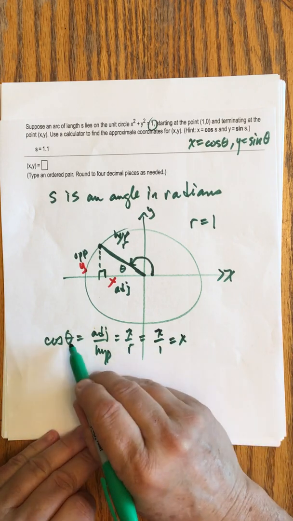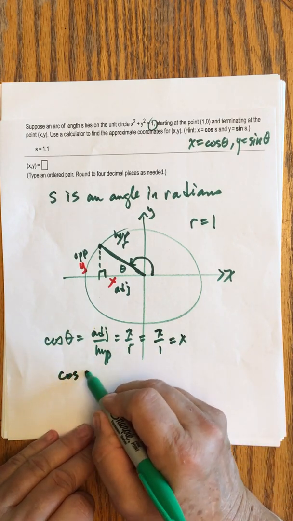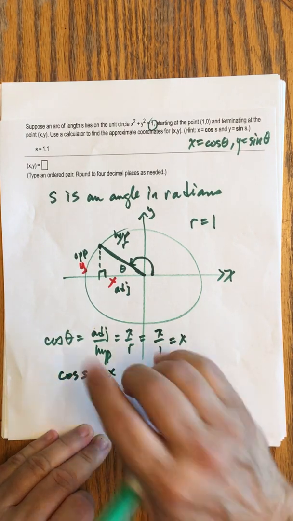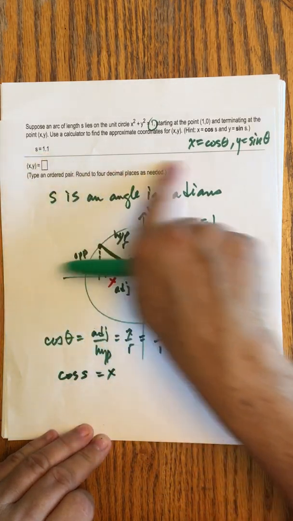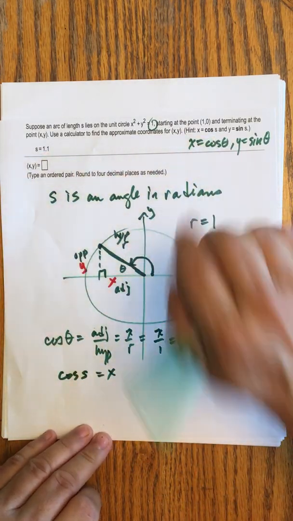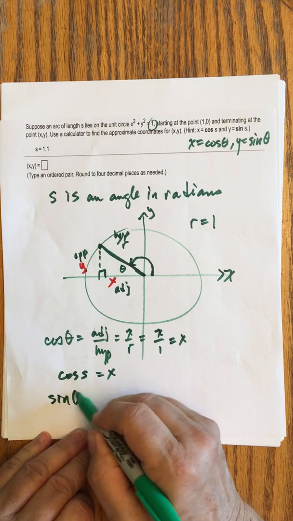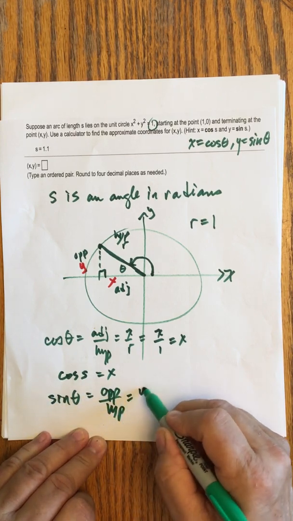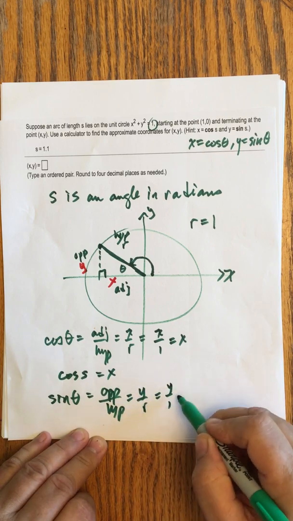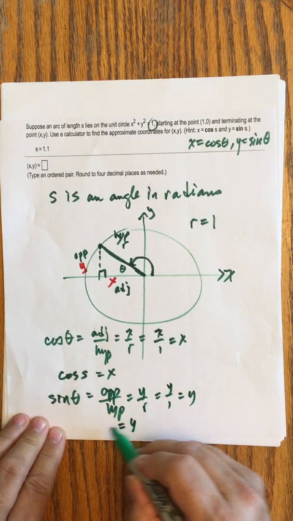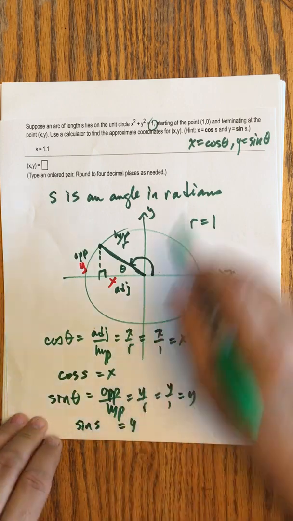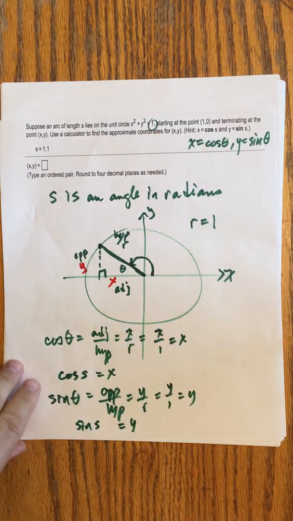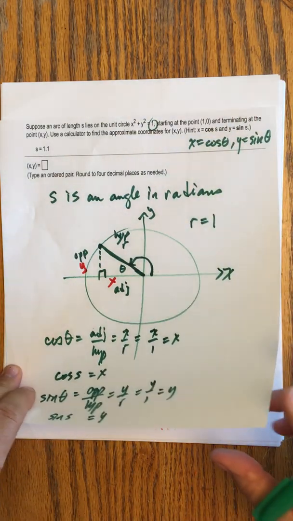So x is cosine theta, or we could write it just cosine of s, because I'm just using theta in the place of s to make it a little easier for you to understand. But that's where they got that. Of course, sine of theta is opposite over hypotenuse, which is y over r, which is y over 1, which is y. So y is sine of theta, or in this case, sine of s. I just let theta be s temporarily. All right, so that's where they're getting that.